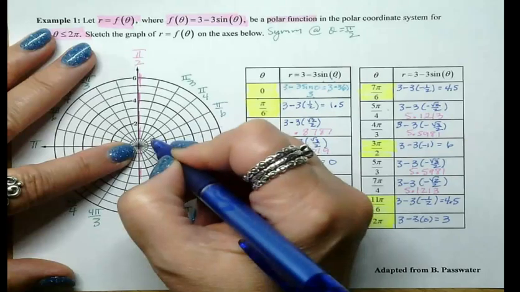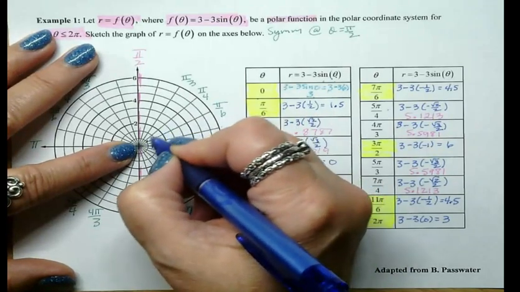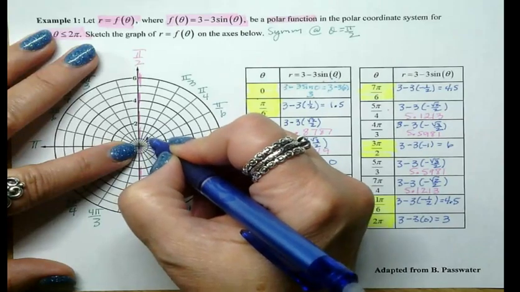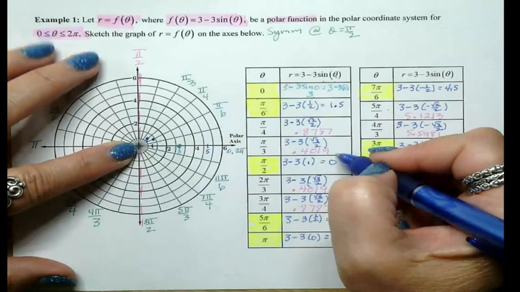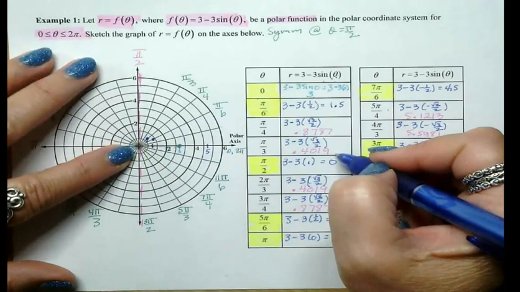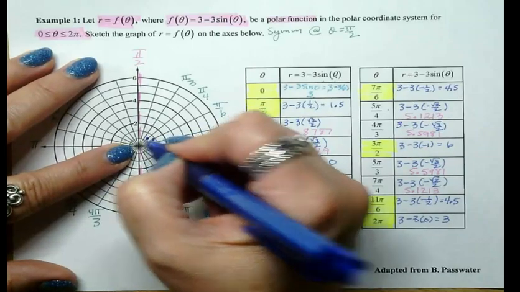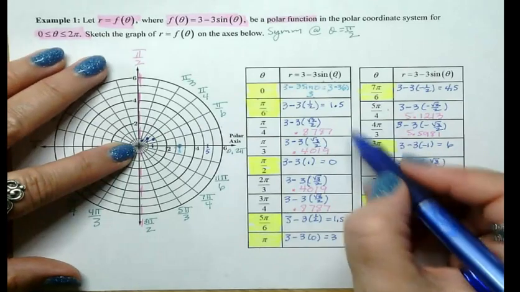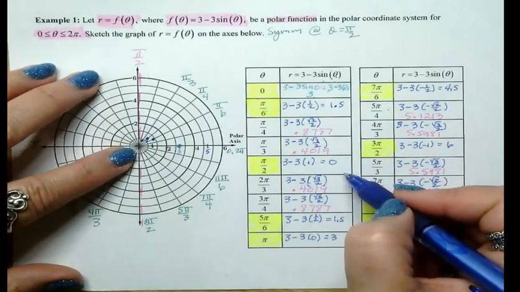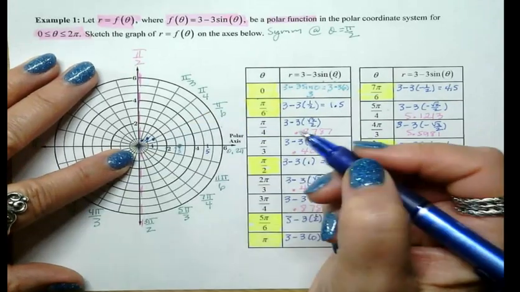So we're going to go down, let's see, probably on the pi over 4 line about here. And then we're going to go on to the next one, and this one is pi over 3, but it's at 0.4, so it's even closer. So 0.4 is going to be down in here. And then when we get to pi over 2, the line of symmetry, it's at the pole or right here at 0.